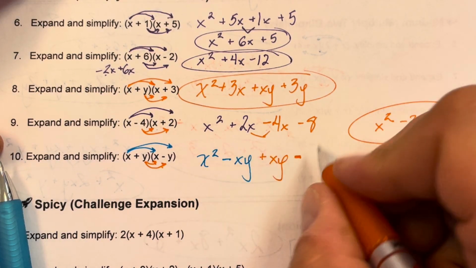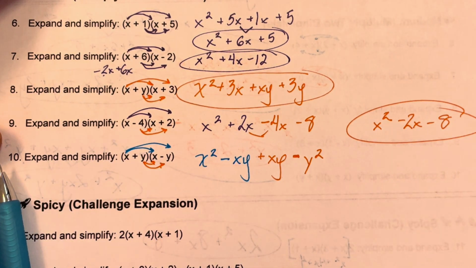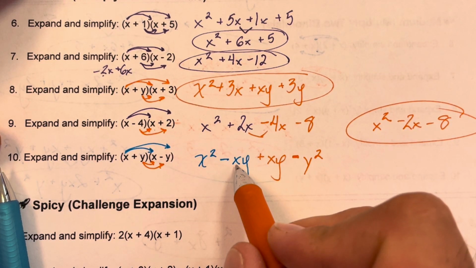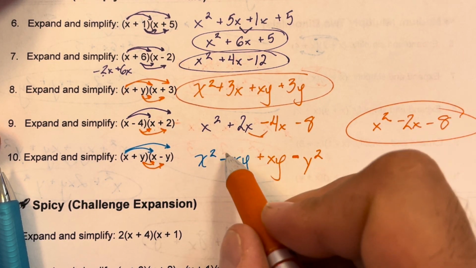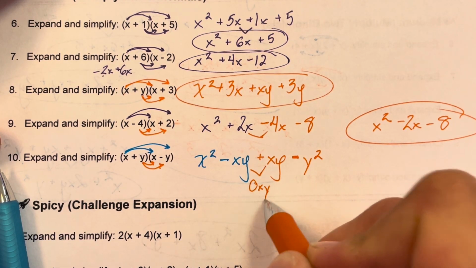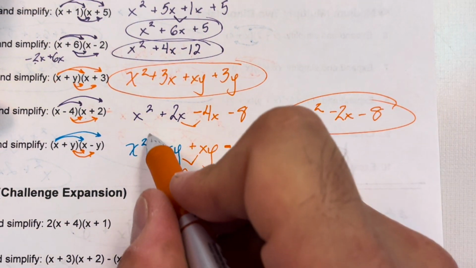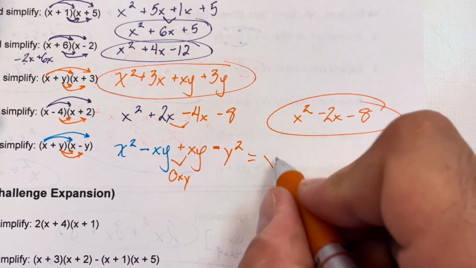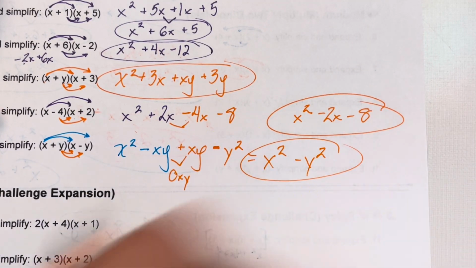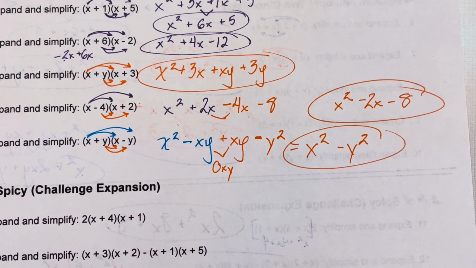And what is y times y? It's a y squared. All right, when we look at this, we're close to being done, but a negative xy and a positive xy, these cancel each other out. They equal 0. 0xy, which is nothing. So what is our final answer? It's this x squared part and this minus y squared. That's our final answer for that.